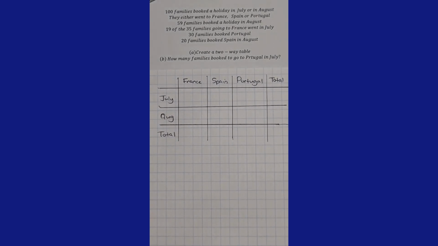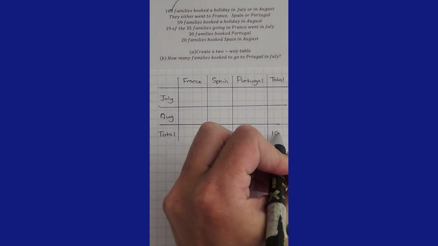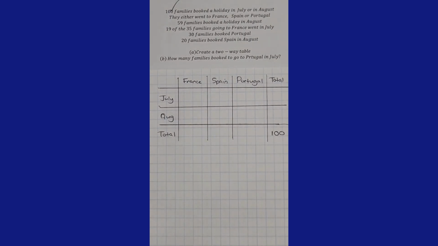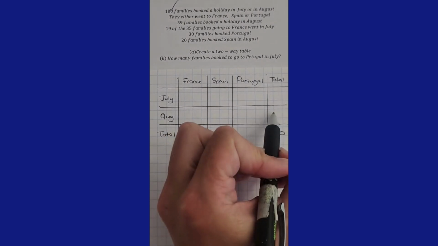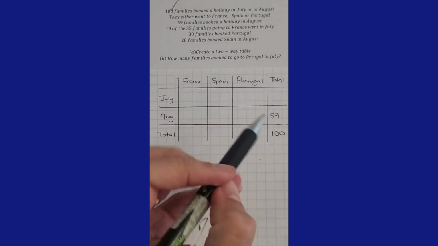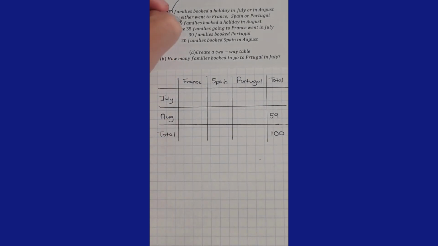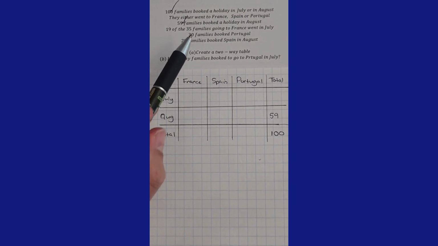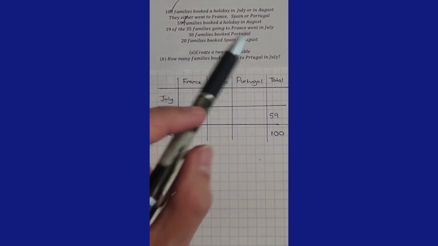How many families were there all together? 100. So we can do this one a little bit speedier. Now we're more confident. They either went to France, Spain, and Portugal. Lovely. 59 families booked a holiday in August. August, how many altogether? 59. Again, temptation to fill this in, but we're going to leave it till we've got all the info we need from the question. 19 of the 35 families going to France went in July.